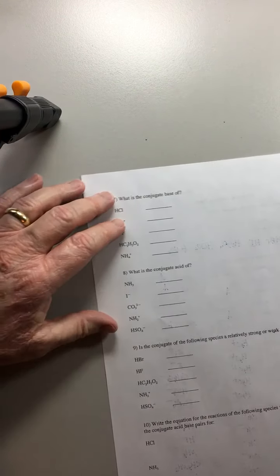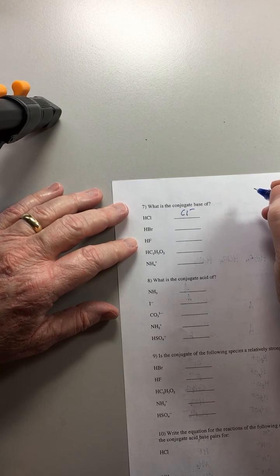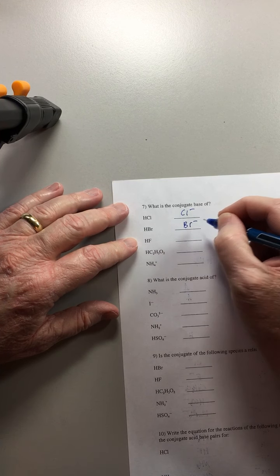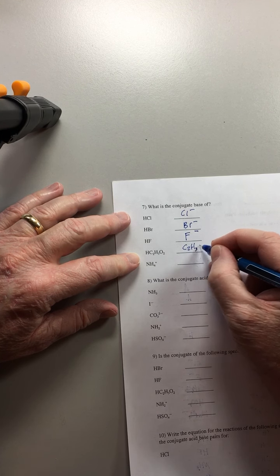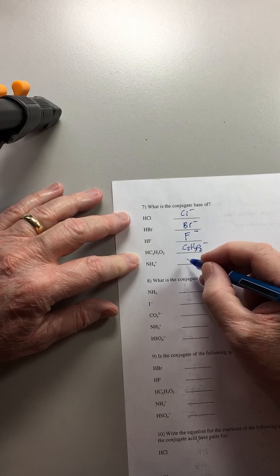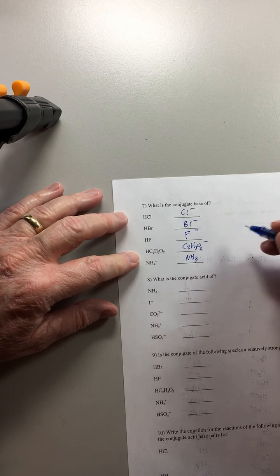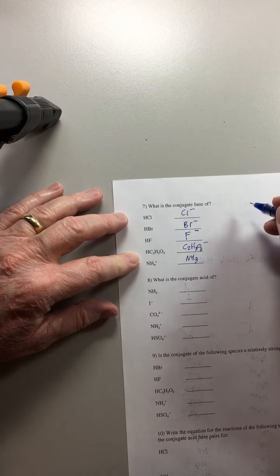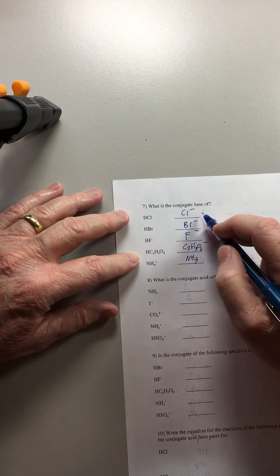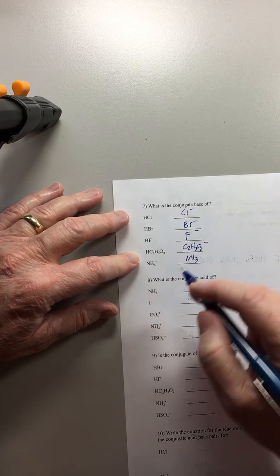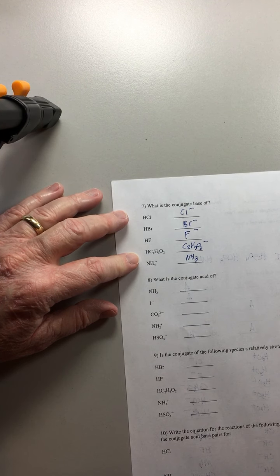All right, so going over to the back here, the conjugate of HCl would be Cl minus. The conjugate of HBr would be Br minus. The conjugate of HF would be F minus. Then for acetic acid, it's acetate ion. And here it's NH3. So the conjugate base is 1 hydrogen less than the formula here, and 1 step more negative. So the Cl becomes Cl minus, the Br becomes Br minus. The NH4 plus, however, becomes NH3, and it's not charged because that's one step more negative.